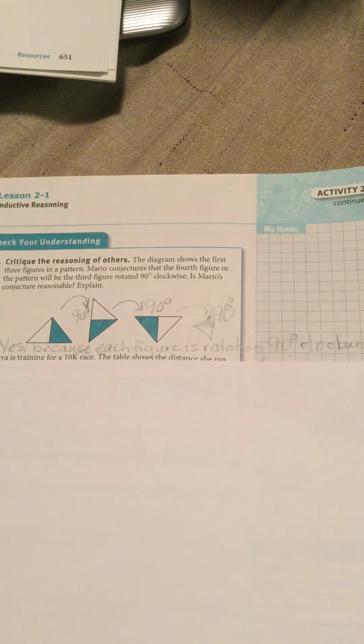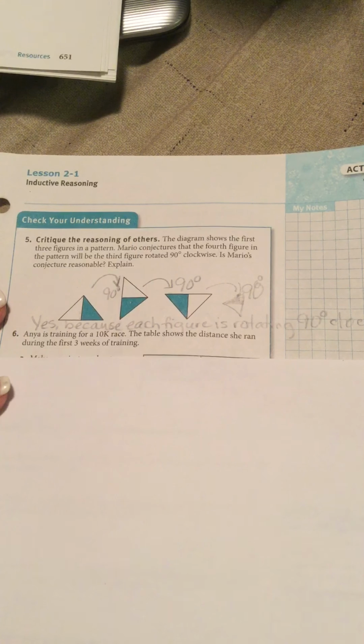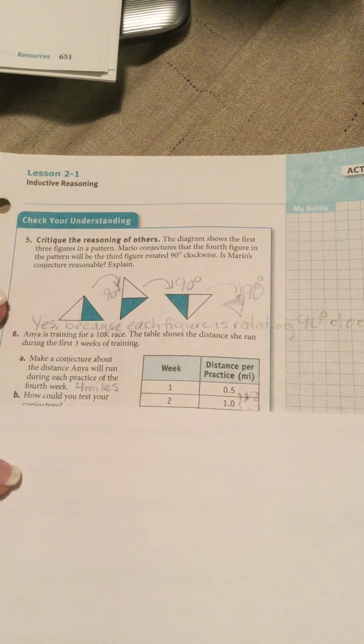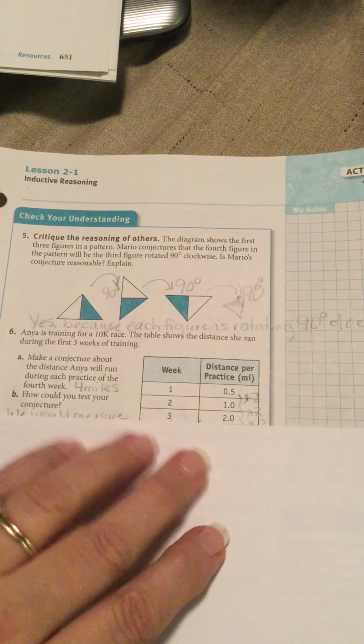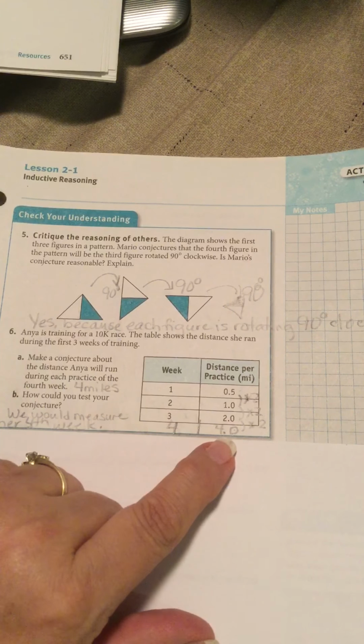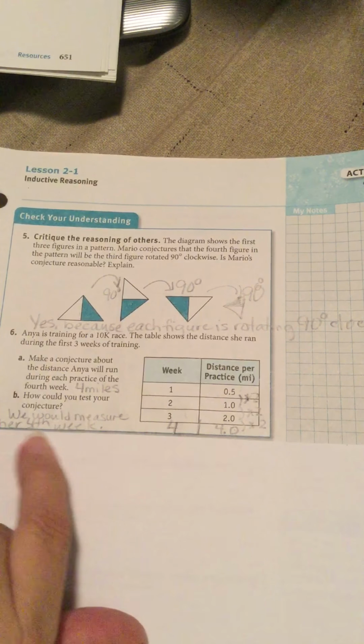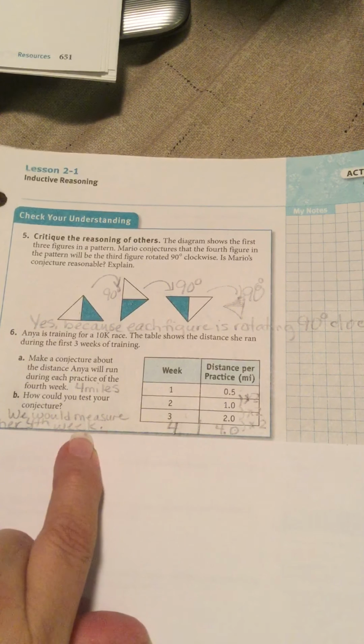And then number 6, Anya is training for a 10K race, and the table shows the distance she runs during the first 3 weeks. So she goes half a mile, and then a mile, and then 2 miles. So she's doubling how far she's going every week. So we could say in the 4th week she might go 4 miles, but we don't really know she's going to go 4 miles. To test that conjecture, we'd have to measure in some way her 4th week because we don't know for sure she's going to go 4 miles. That's just a conjecture we could have.